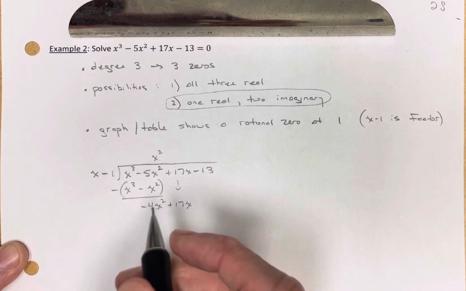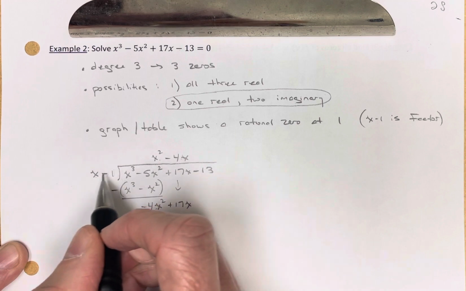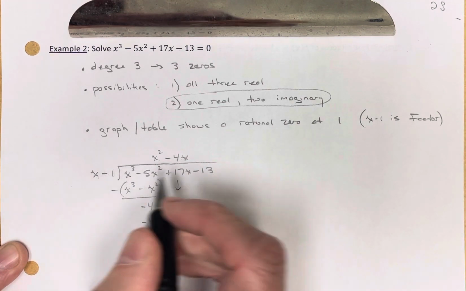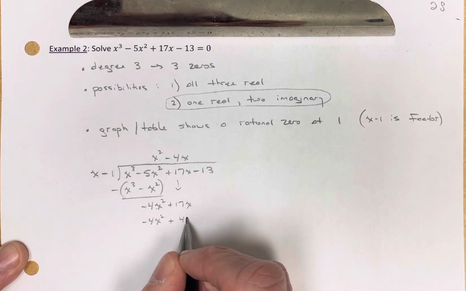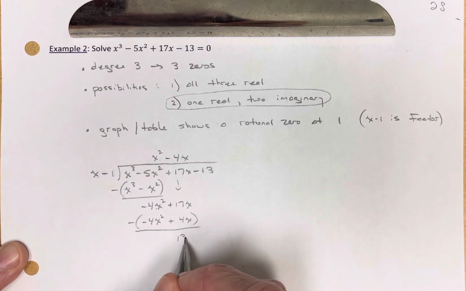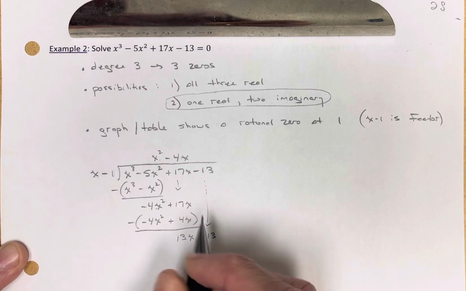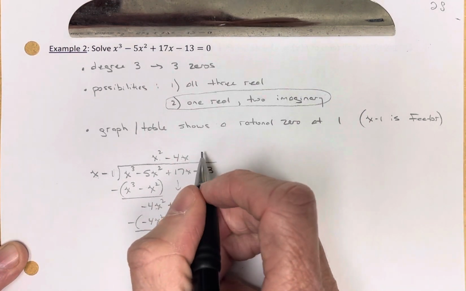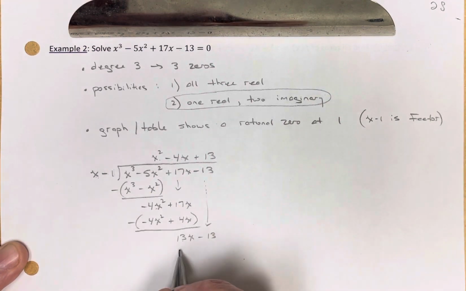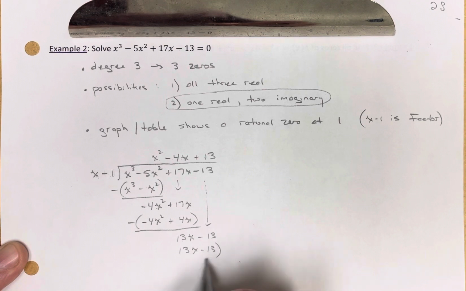X goes into negative 4x squared, negative 4x times. Negative 4x times x is negative 4x squared. Negative 4x times -1 is positive 4x. Subtract, and I'm left with 13x. Let's bring the final minus 13 down. X goes into 13x 13 times, and 13 times x is 13x. 13 times -1 is negative 13.